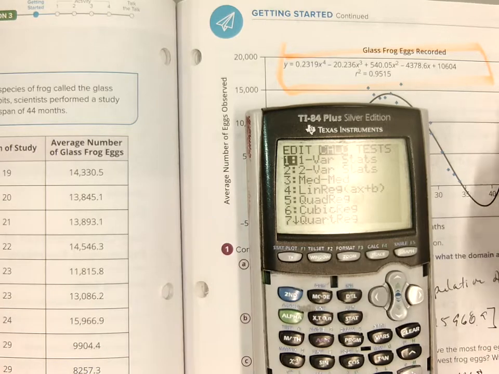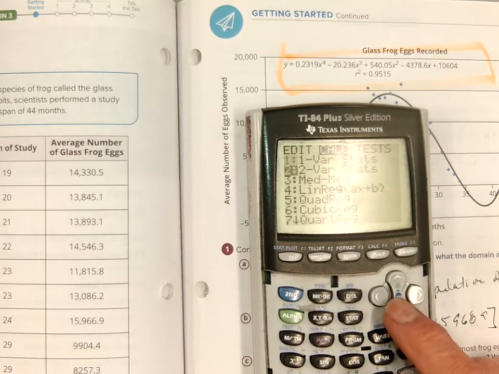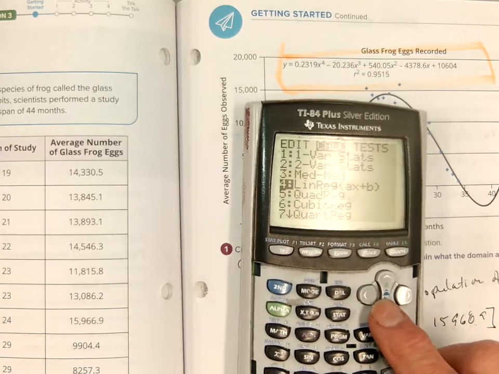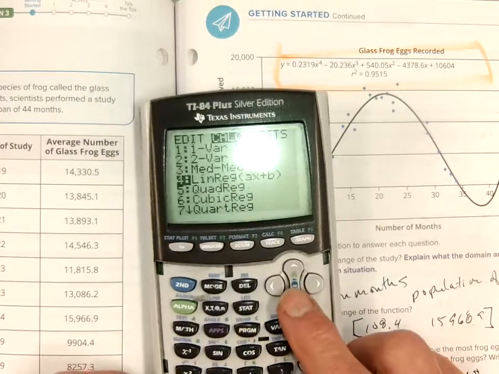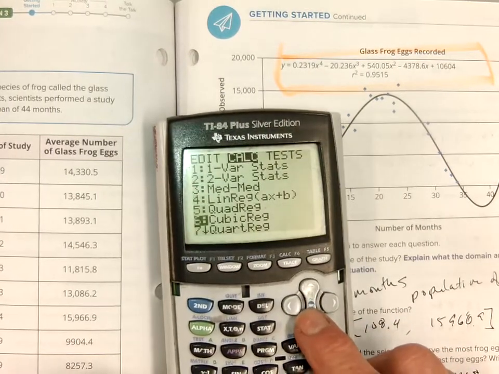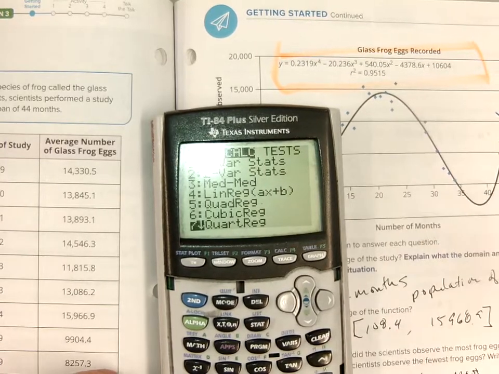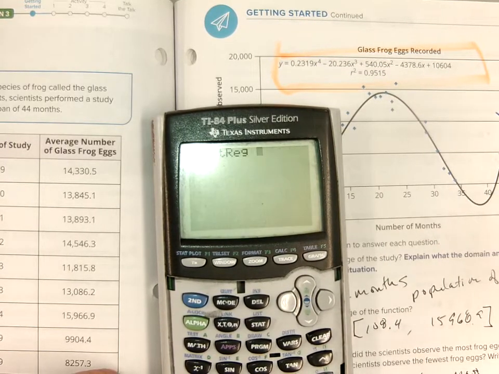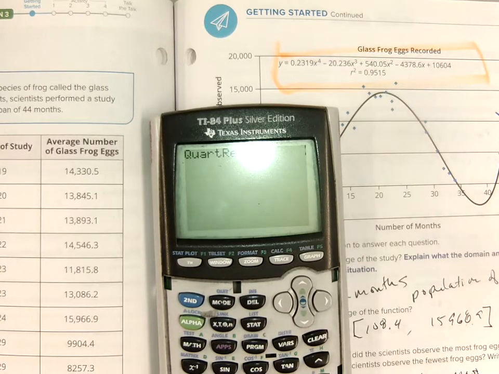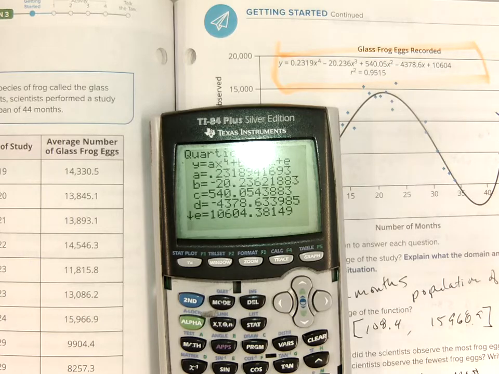Well, I really believe it's quartic, so there are all these different buttons to push for all these different ways to do stats. We want the one that says quartic, okay? We want the quartic reg. That's the one we think fits this model. So I push enter for quartic reg, enter again, and it's thinking, okay? Some of the newer calculators will say go to calculate, but there it is. Now what are these numbers?